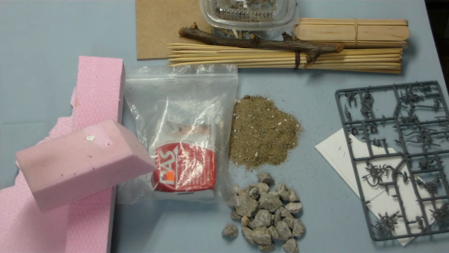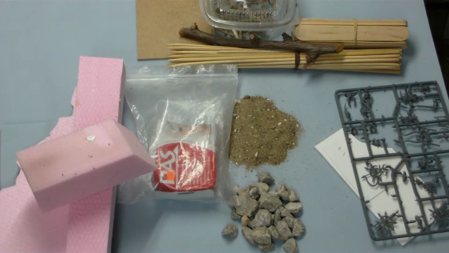Okay guys, this is it. These are the most essential modeling materials that we are going to be using for most of our terrain projects. As you can see, they're really nothing special, and most of it is really easily available, or you already have it at your home. You may not need everything for your very first terrain project.